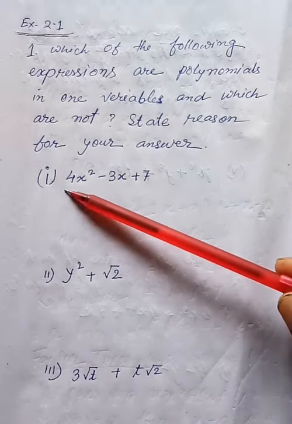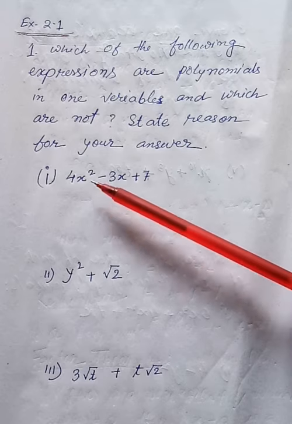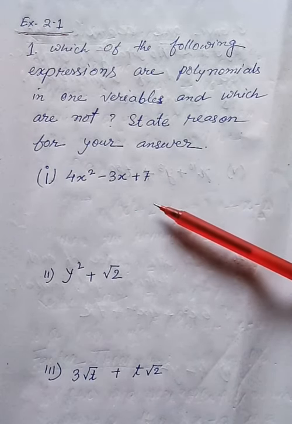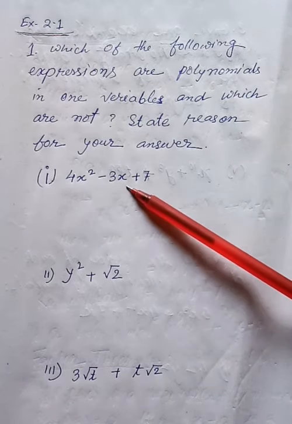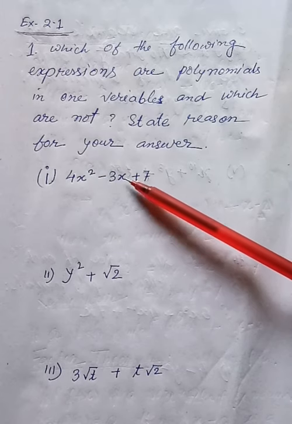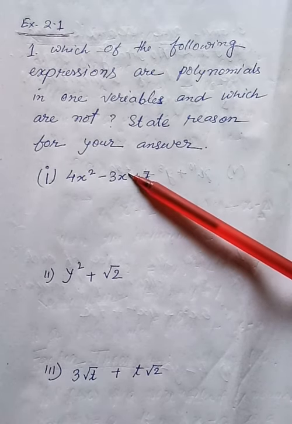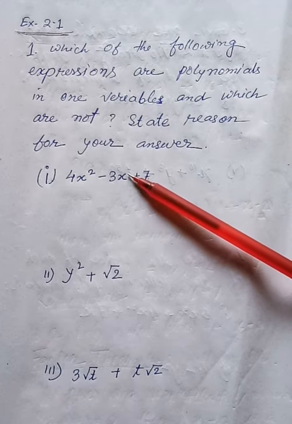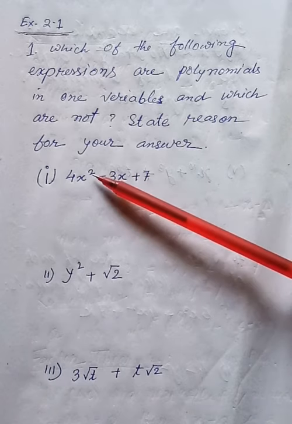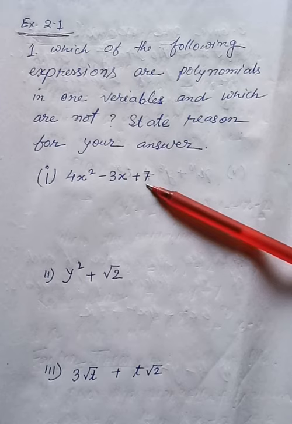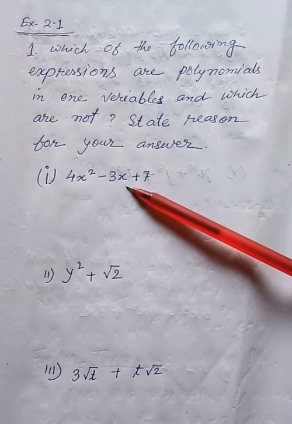The first expression is 4x square minus 3x plus 7. Clearly it is in one variable, and the power of the variable is 2 here and 1 here. So it is clearly a non-negative integer or a whole number. So it is a polynomial, and only x is a variable.